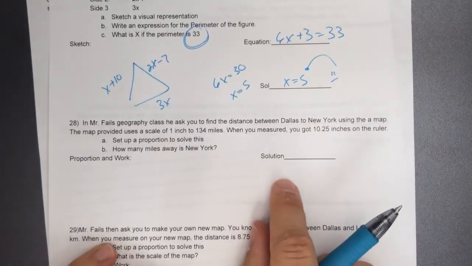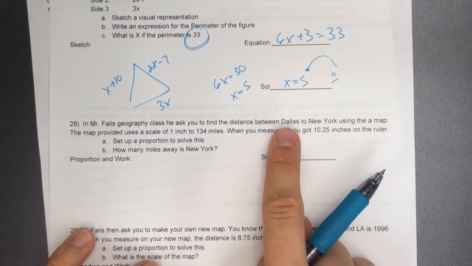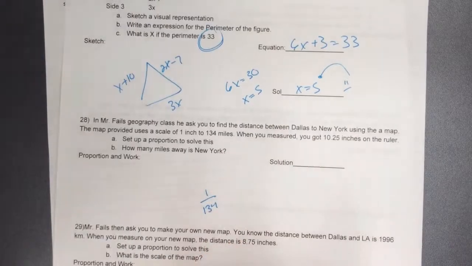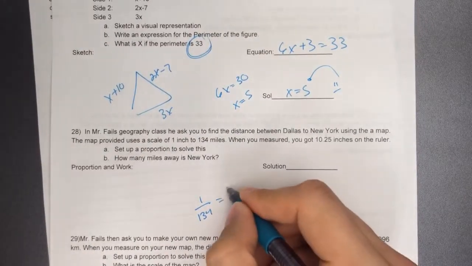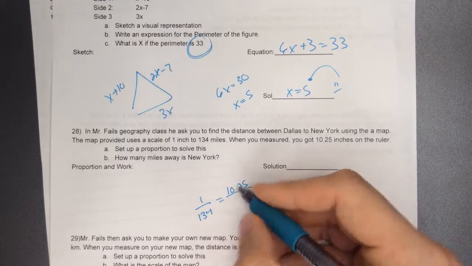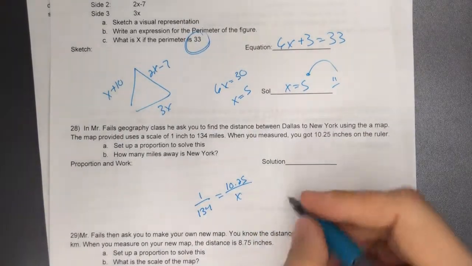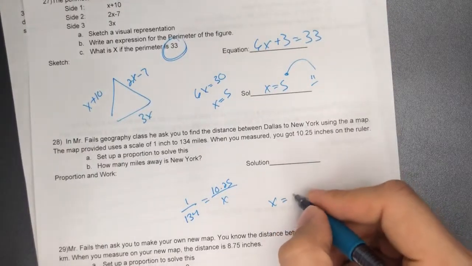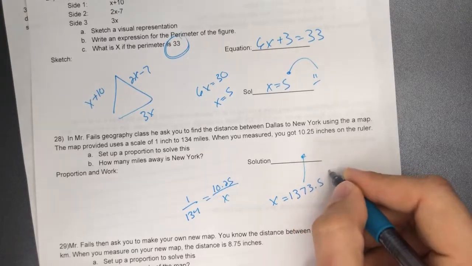Number 20. Mr. Fail's geography class asks you to measure Dallas to New York. The scale is 1 inch to 134 miles. Got to grab that calculator. And we want to know if that distance on the map is 10.25 inches. How far was it? So we're going to cross multiply. 1 times x is x. 10.25 times 134. It's going to be 1,373.5 miles.